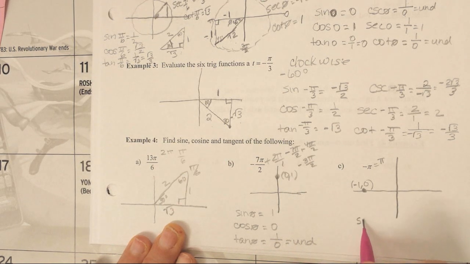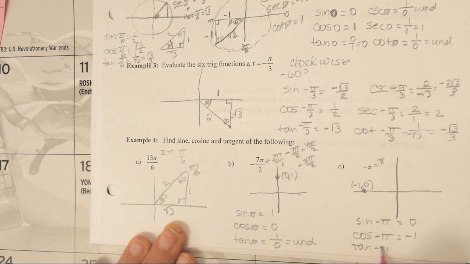Over here, sine of negative pi would be your y, which would be 0. Your cosine of negative pi would be your x-coordinate, which is negative 1. And your tangent of negative pi would be y over x. So 0 over negative 1, which is just 0.